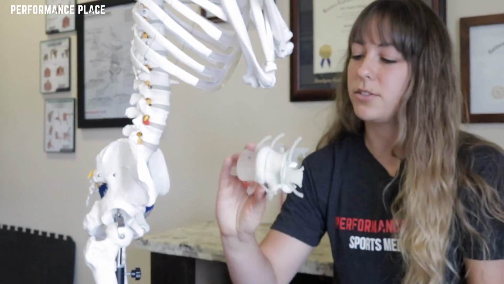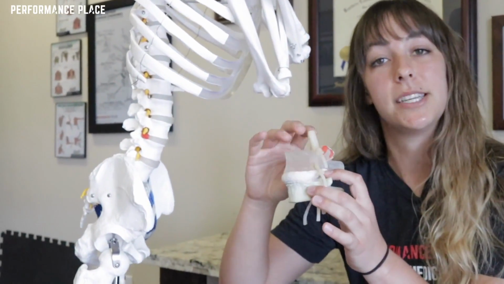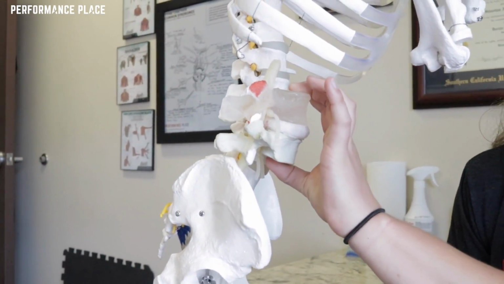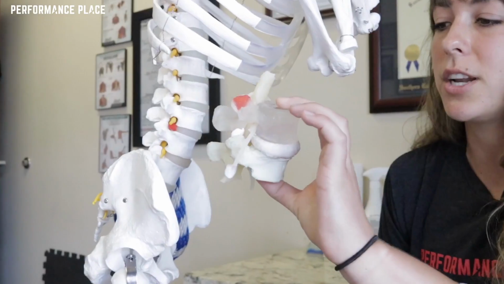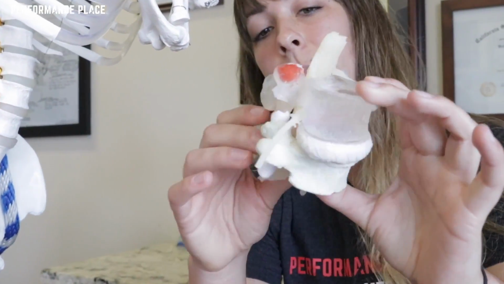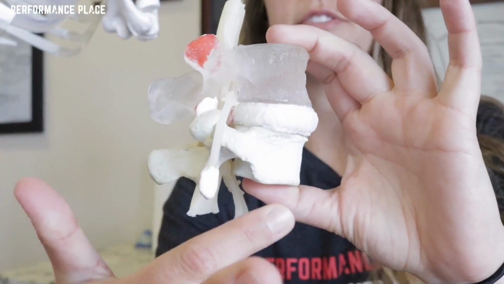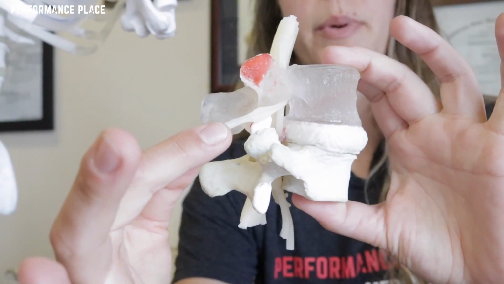And so I'm going to show that to you on this little dynamic disc model here. If you look, it's the same spot in the low back on the skeleton we were just showing you, but we're going to pull it out and show you here, okay? And so here's the vertebra on top and below, disc here, and then you have your spinal nerves.